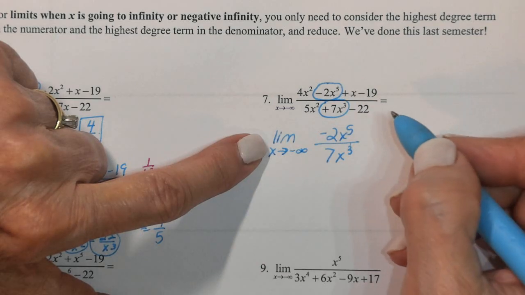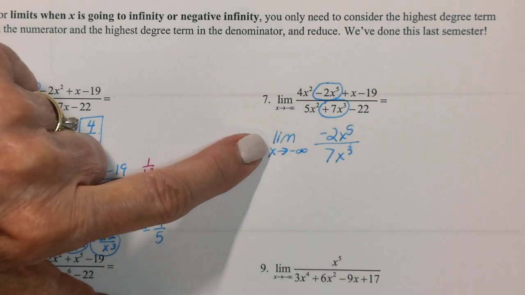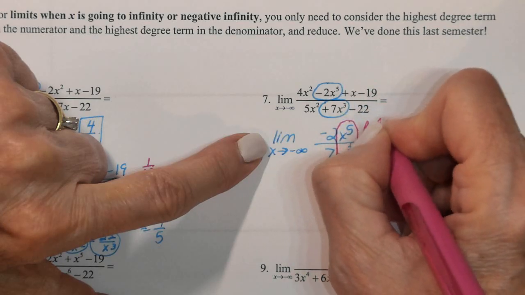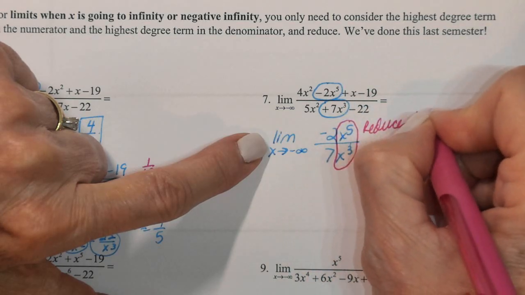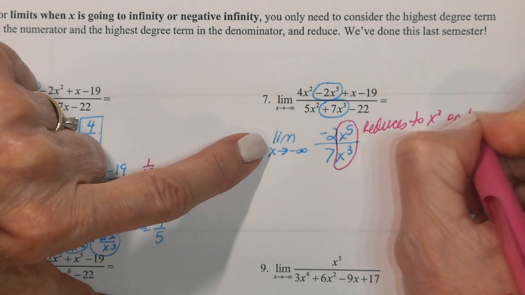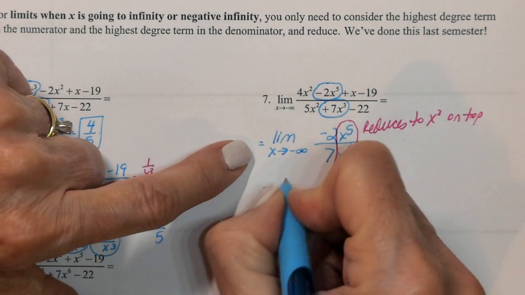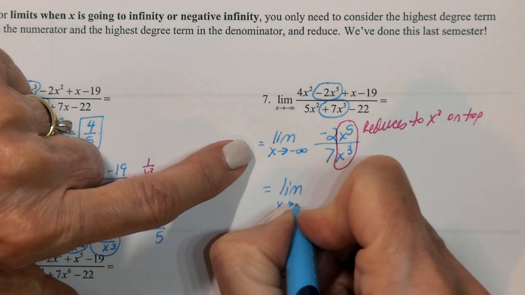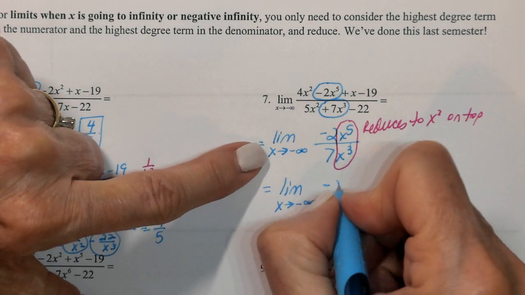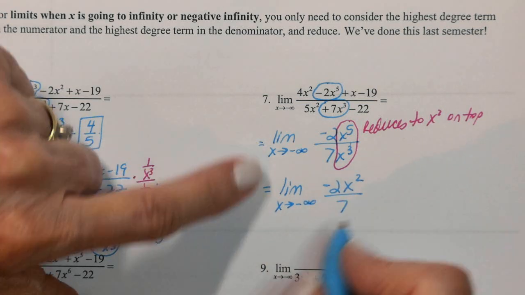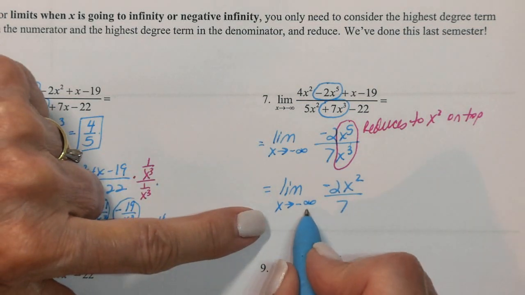Don't forget that. Now I'm going to reduce the x's. This reduces to x squared on top, right? So this is equal to negative 2x squared over 7. Now we let x go to negative infinity.